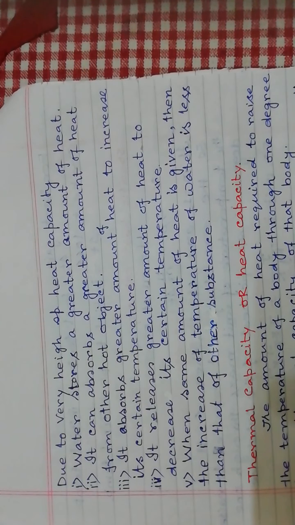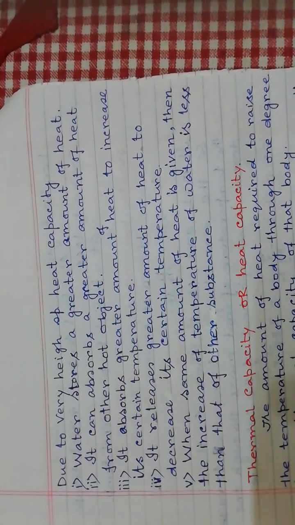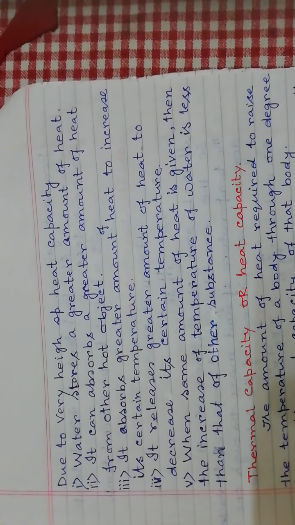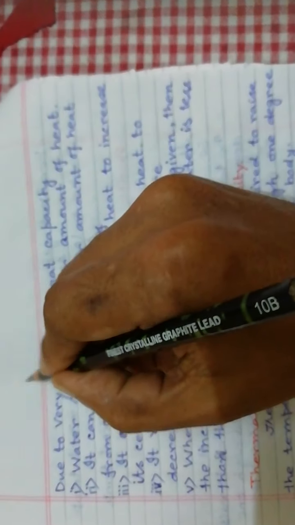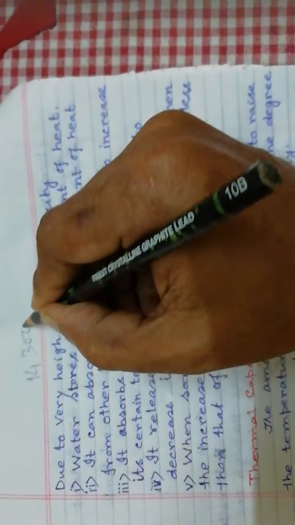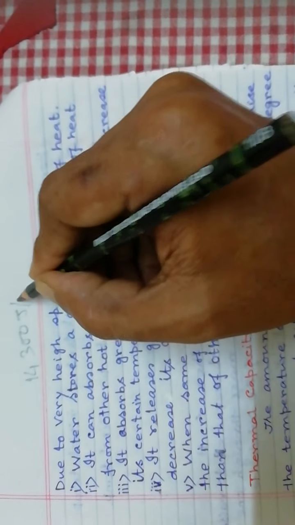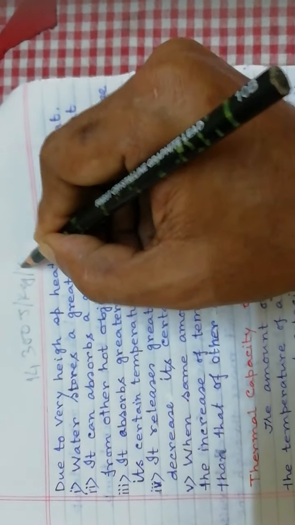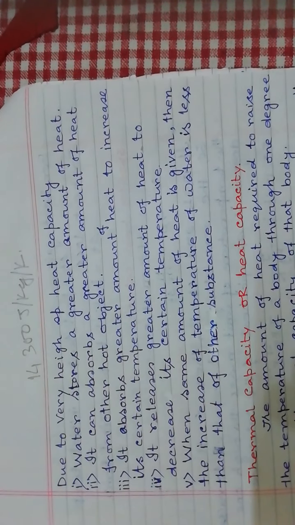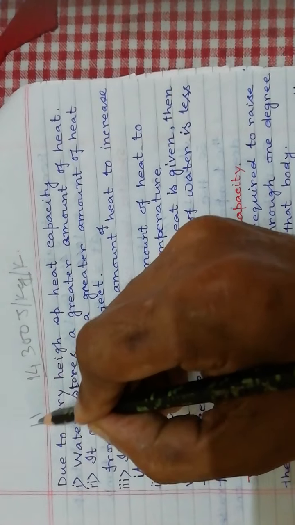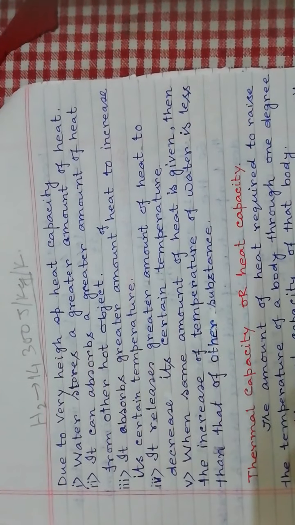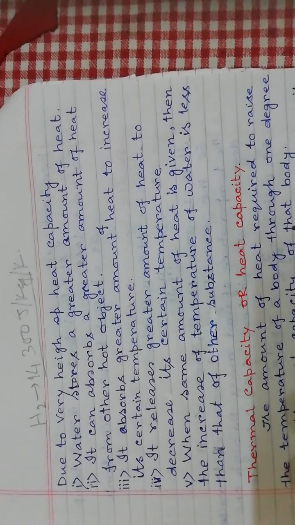But hydrogen has the highest specific heat capacity among all substances, and its value is nearly 14,300 joule per kg per Kelvin. Hydrogen has the maximum specific heat capacity of all substances.